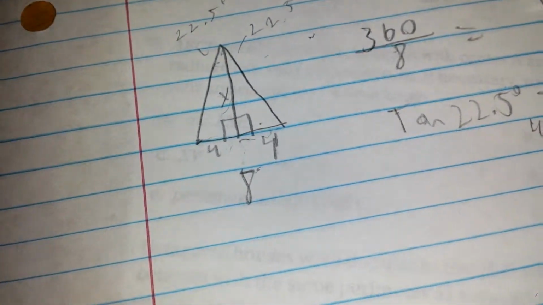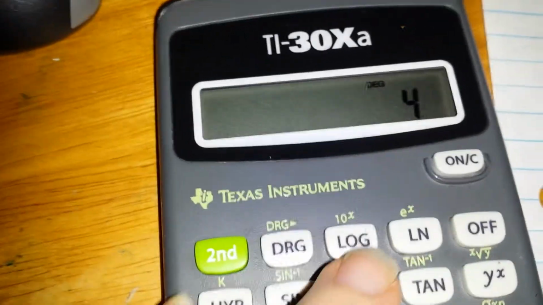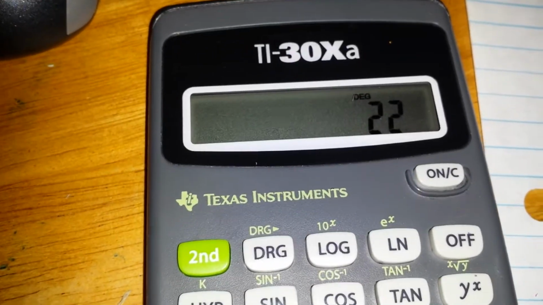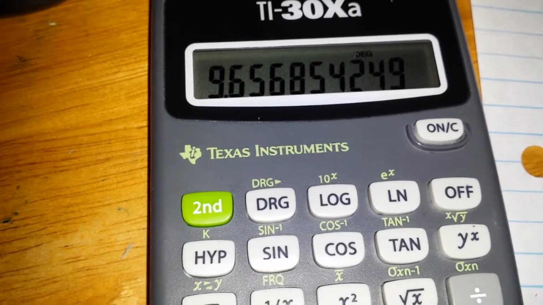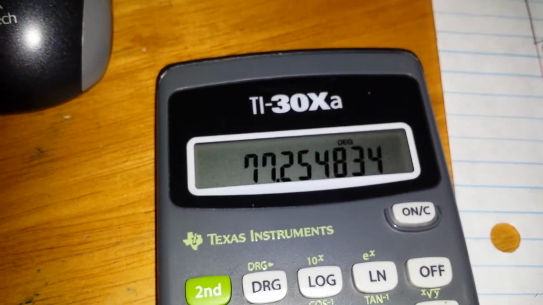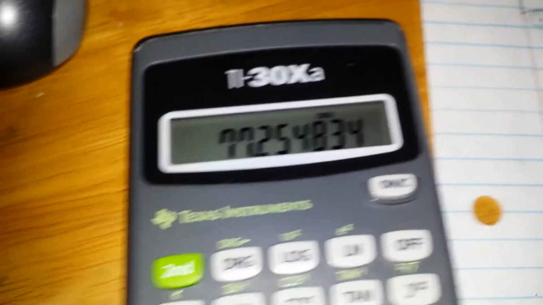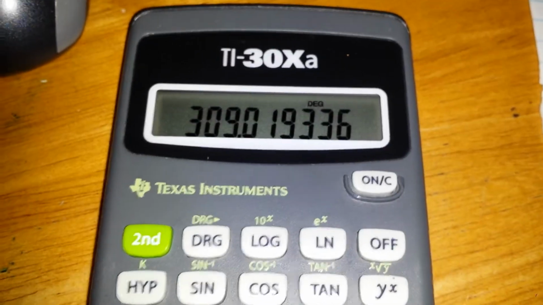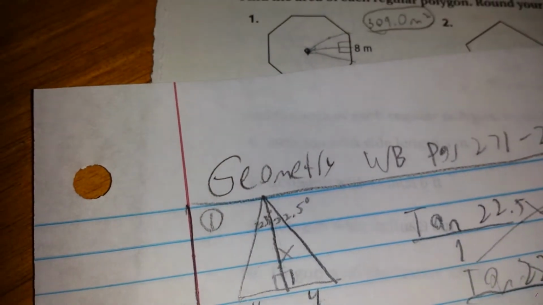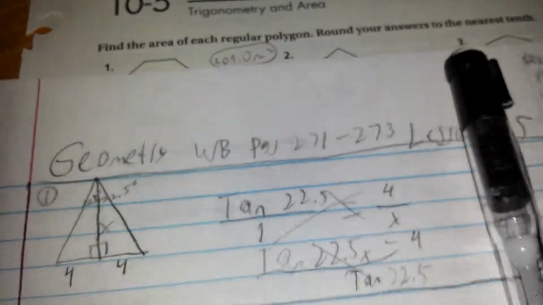So once you do that, let's do it real quick. 4 divided by tan 22.5 equals 9.6, and you multiply that by 8 because that's the number of sides, and then you multiply that by 8 again because that's the side length right there. So multiply that by 8, then you divide it by 2, and you should get 309.0 square meters. And so number 2 is slightly different, so I'm going to show you how to do that as well.